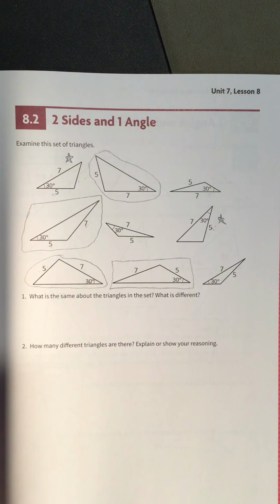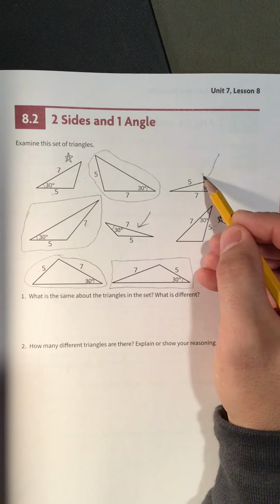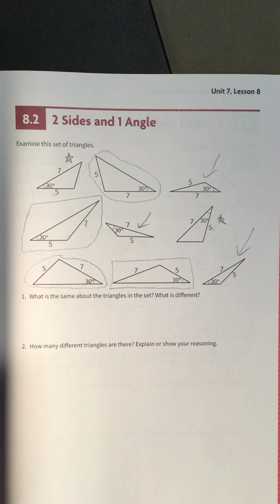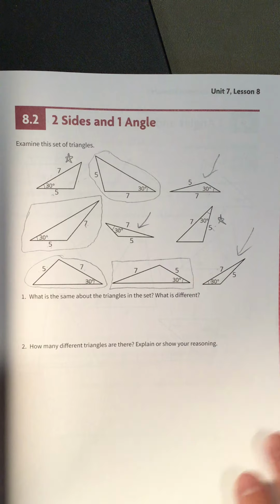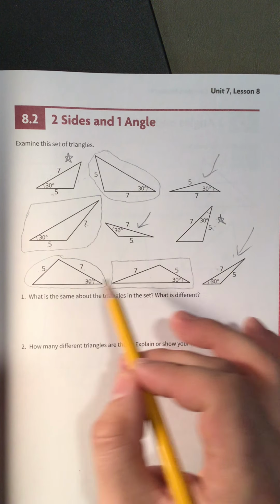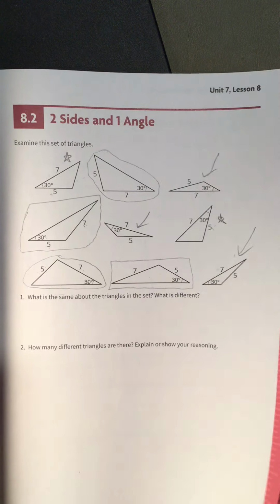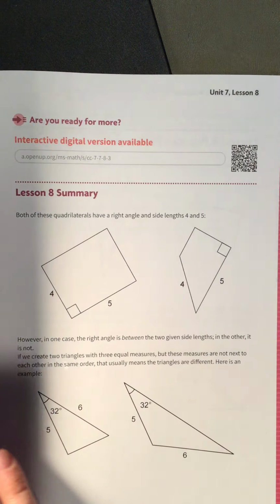But notice the triangles have to look the same as well. So these 3 are what's left, and they're all 3 the same. 30 is across from the 5, 7 next to it. Triangles look the same. Okay, so there are 1, 2, 3, 4 different types of triangles listed there of those 9.